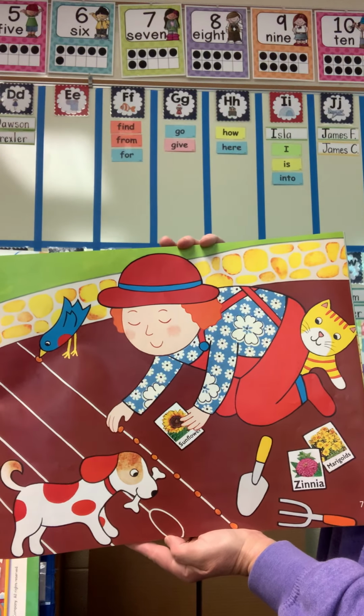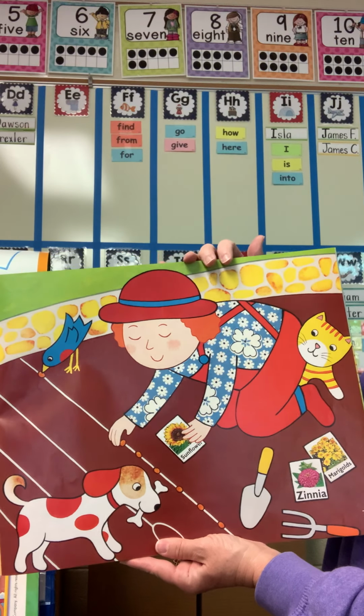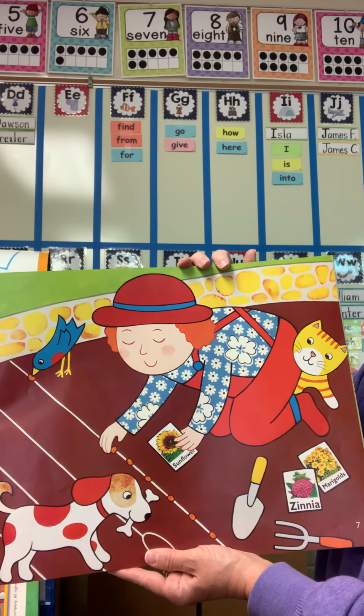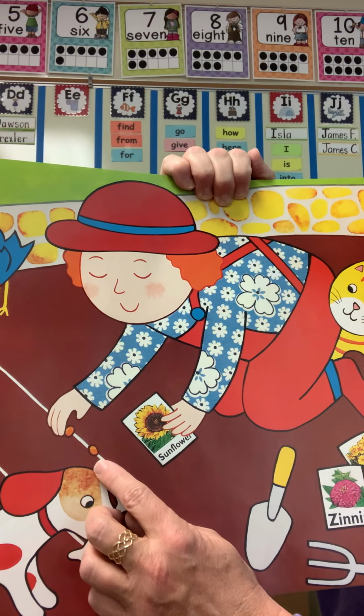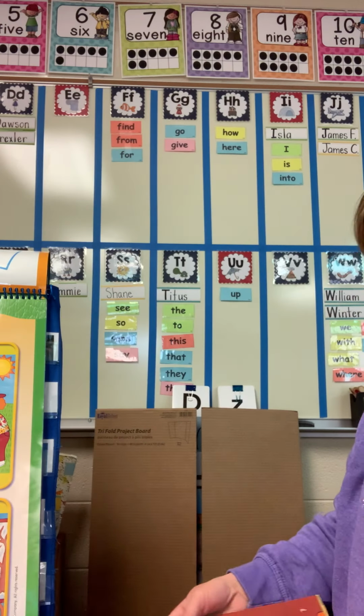And there she is. She's still got her helpers. Little bluebird, kitty, and puppy helping her out. Look at how nice and neat her rows are. Do you see her putting down the seeds right here? All right, let's read the next page.